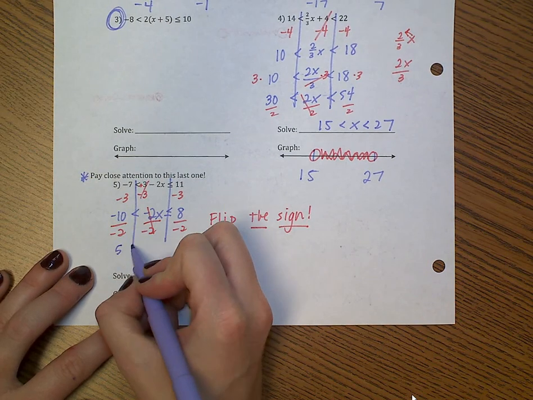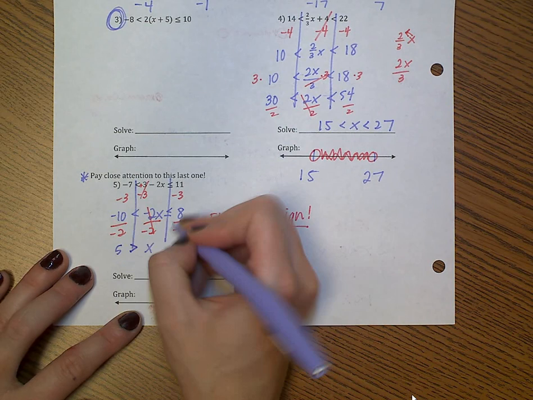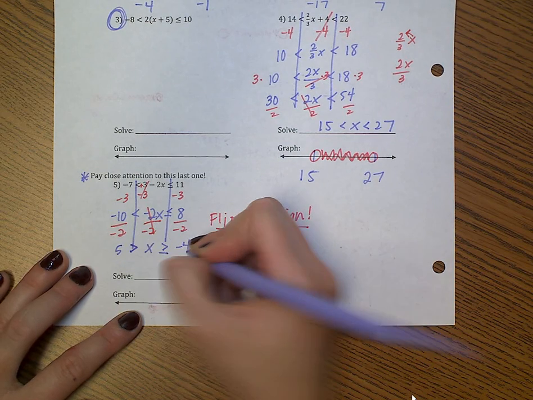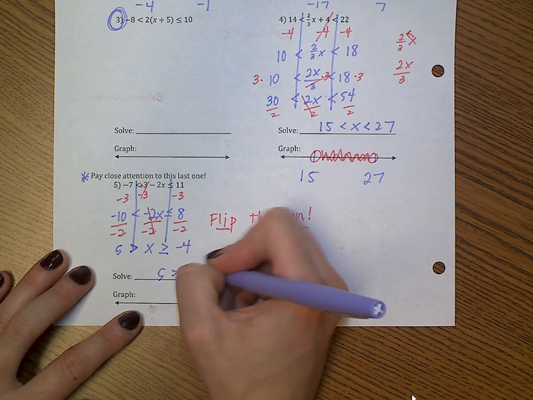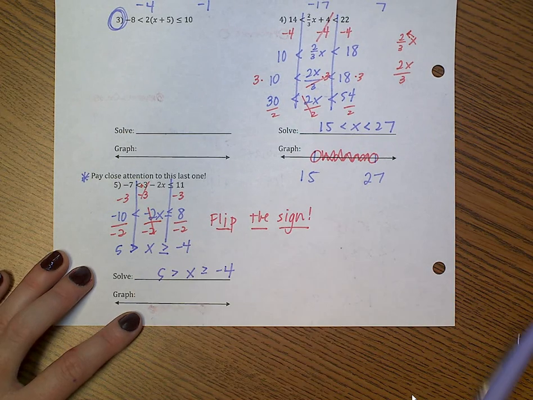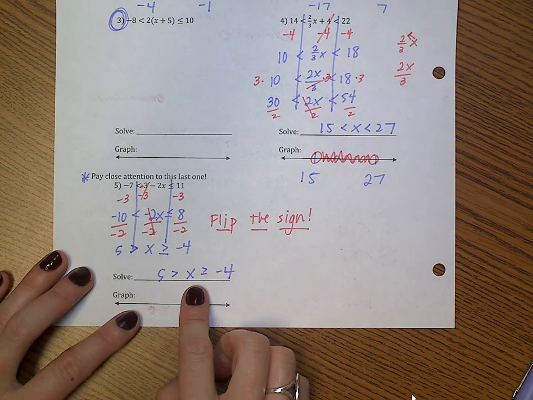They're less thans. Now it's going to be greater than. And this one's going to be greater than or equal to. Okay, so that's a little different. If you're solving and you divide or multiply by a negative number, you have got to flip both signs.